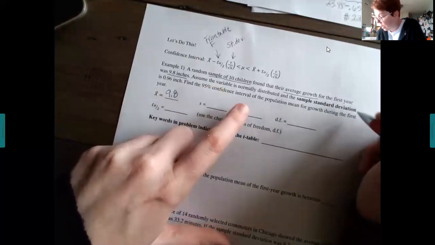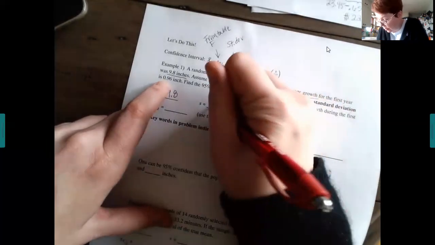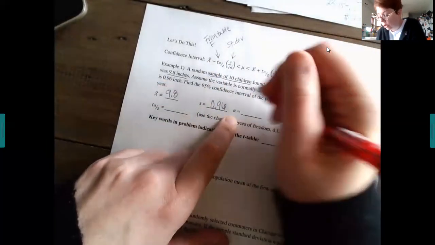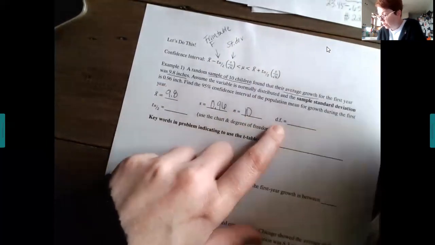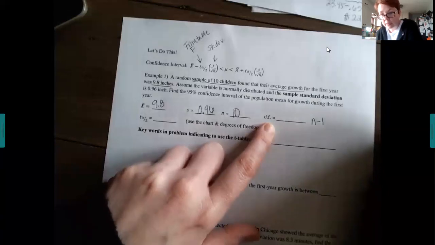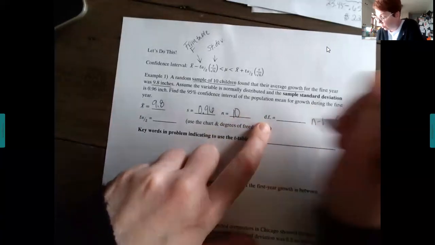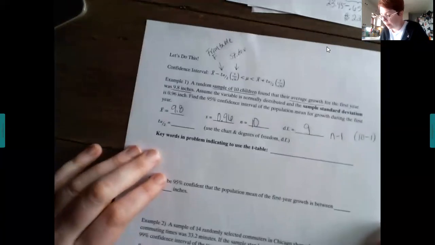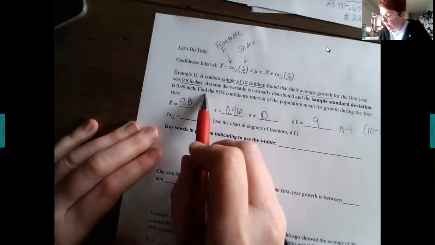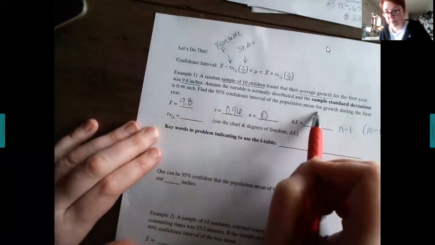Assume the blah, blah, blah, and the sample standard deviation is 0.96. Again, they said there's 10 children, so our degrees of freedom is n minus 1. So in this case, if n is 10, our degrees of freedom will be 9. And it wants us to find the 95% confidence interval for the population mean.